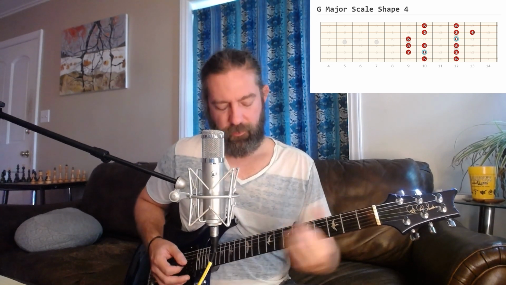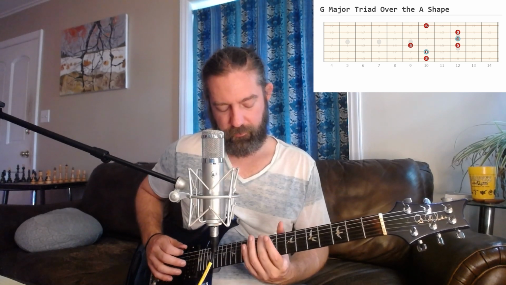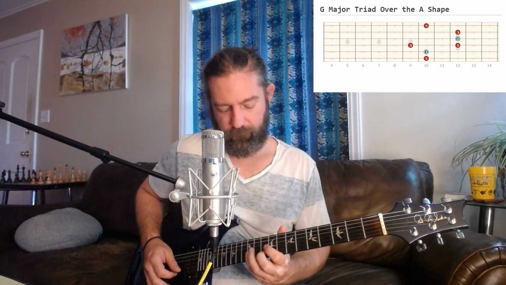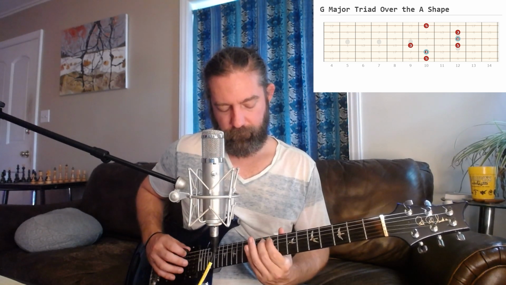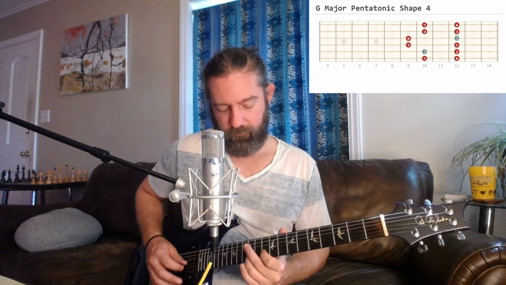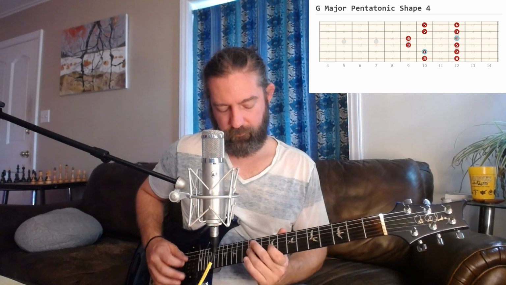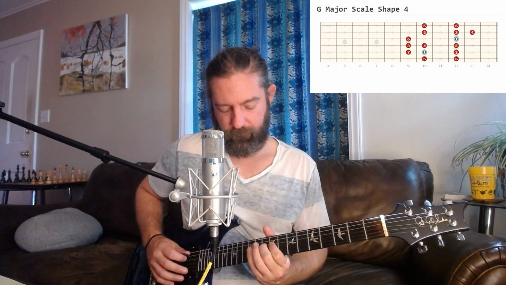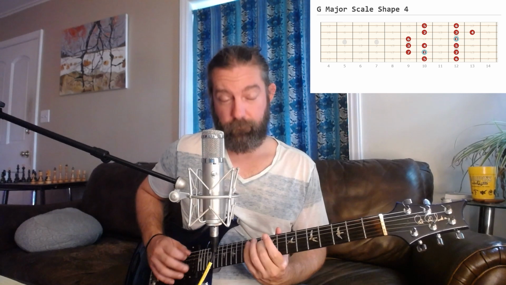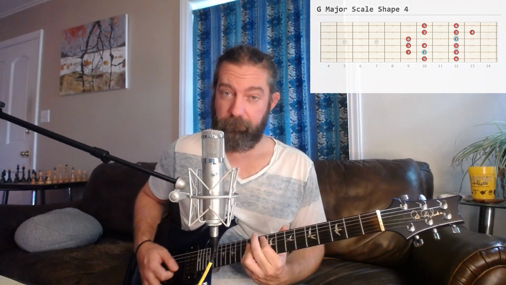That kind of stuff. So here's the exercise. Let's just run through it a little bit. Triad. Pentatonic. Major. And that's all over the A shape.